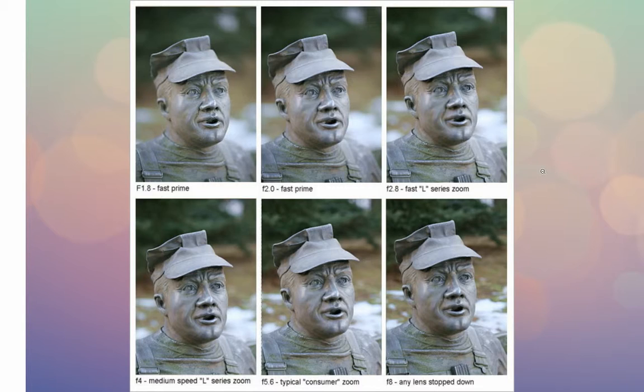So what aperture controls is the background blur for an image. So how much of the background is blurred when you get close up to your subject. Now this is really important in photography because it can help isolate a subject. It can help frame a subject. It can help you focus on a subject.